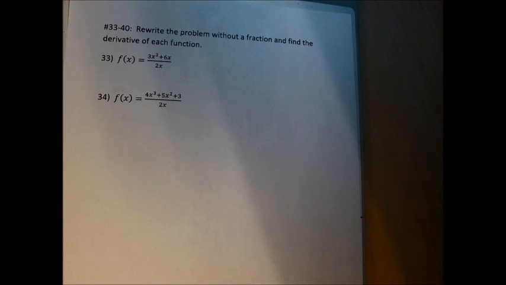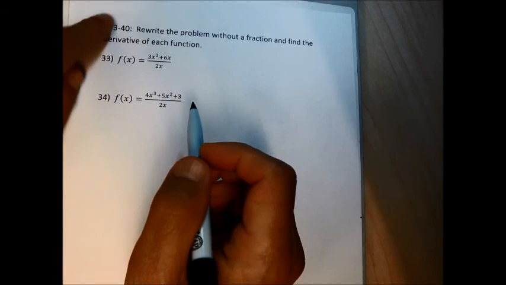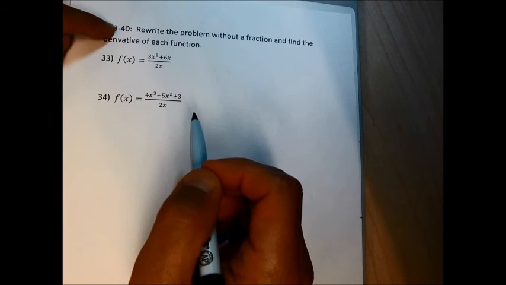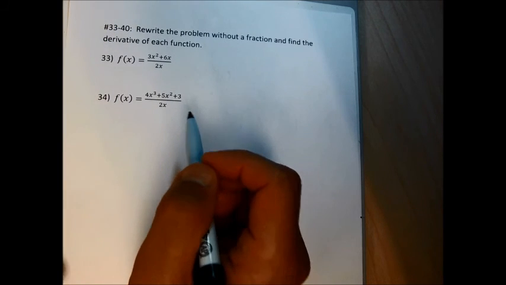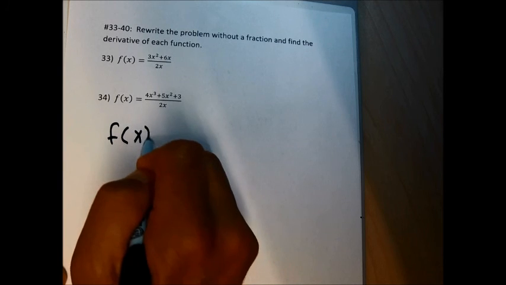That doesn't work so well for the power rule. The nice thing about these problems is the denominator just has a single term, and I can follow the instructions, rewrite the problem without a fraction. Really, it means rewrite a problem so there's not an x in the denominator of a fraction. They might have fractions in terms of numbers, but the x can't be in the denominator of a fraction.